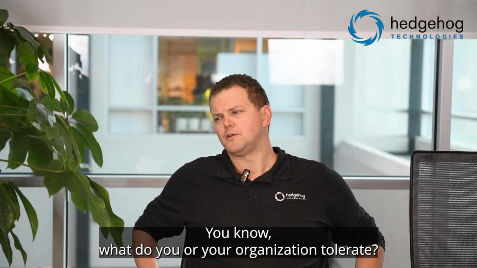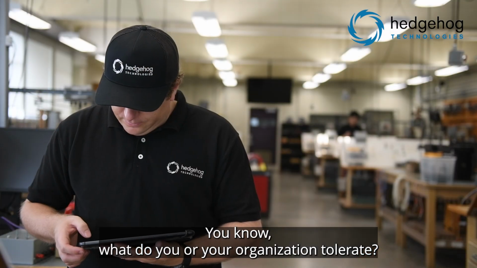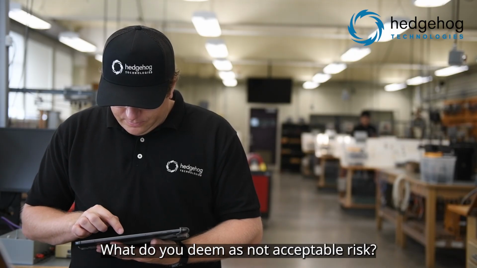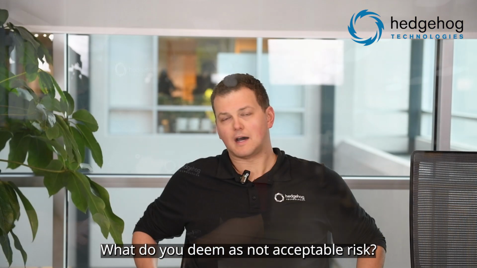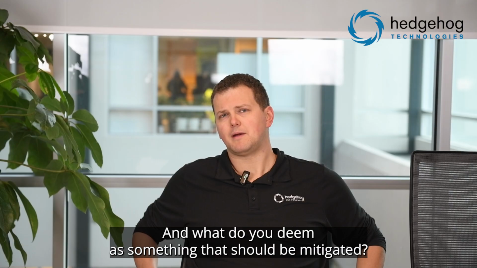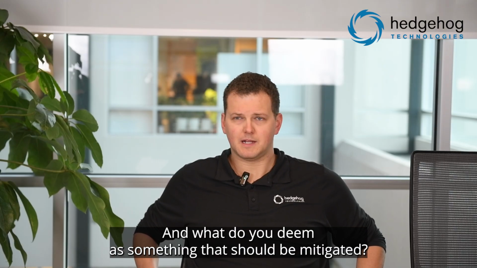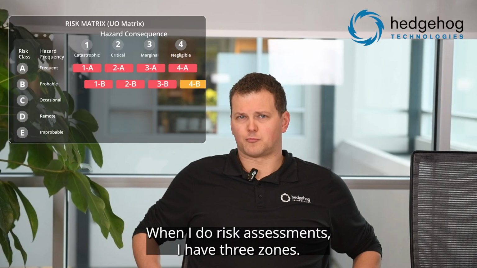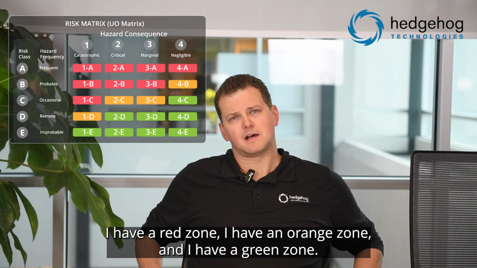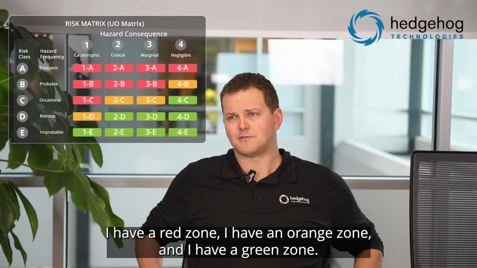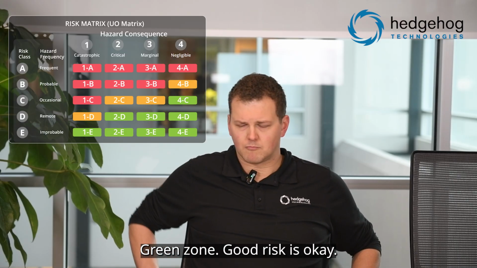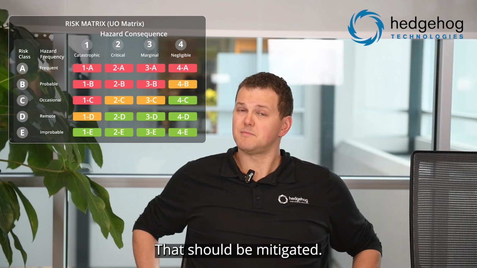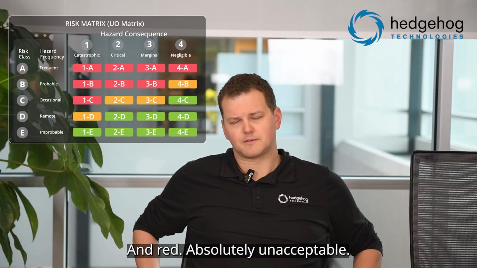What do you or your organization tolerate? What do you deem as acceptable risk? What do you deem as not acceptable risk? And what do you deem as something that should be mitigated? When I do risk assessments, I have 3 zones. I have a red zone, I have an orange zone, and I have a green zone. Green zone, good. Risk is okay. Risk is acceptable. Orange, that should be mitigated. And red, absolutely unacceptable.